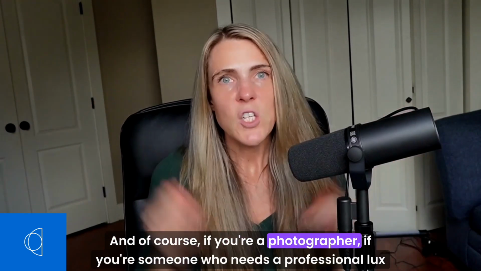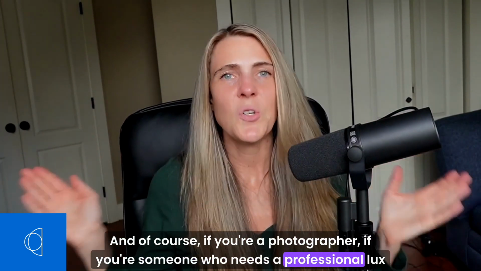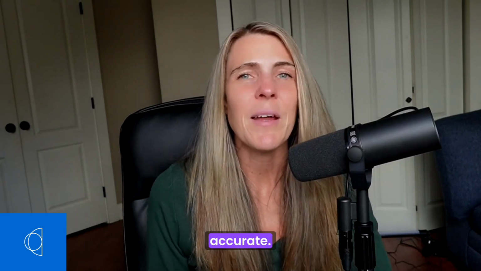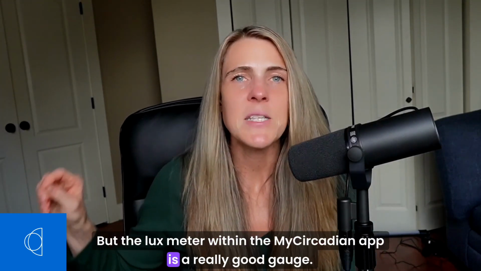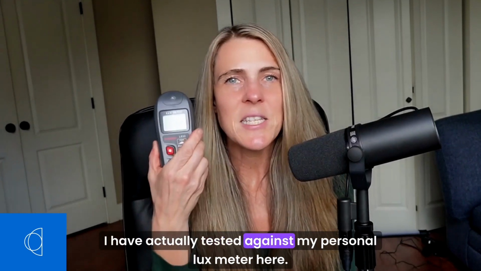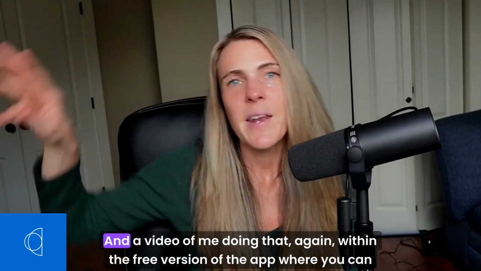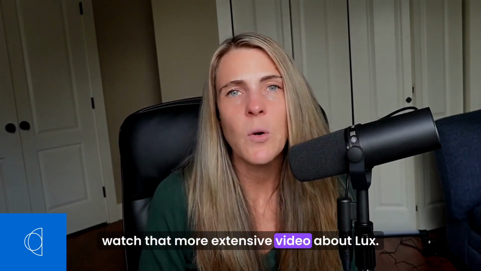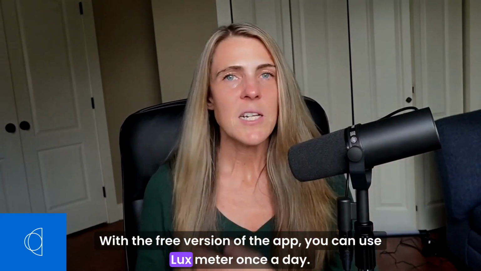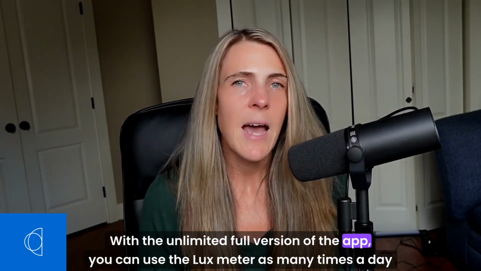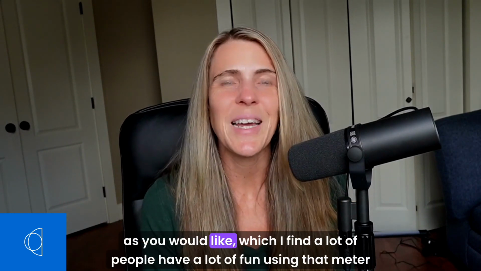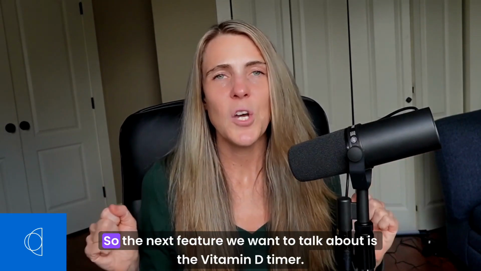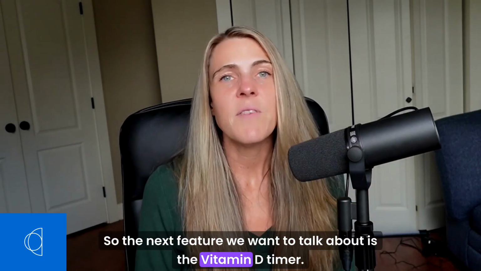And of course, if you're a photographer, if you're someone who needs a professional lux meter for that sort of accuracy, a professional lux meter will always be more accurate. But the lux meter within the My Circadian app is a really good gauge. I have actually tested against my personal lux meter here, and there's an example and a video of me doing that again within the free version of the app, where you can watch that more extensive video about lux. With the free version of the app, you can use lux meter once a day. With the unlimited full version of the app, you can use the lux meter as many times a day as you would like, which I find a lot of people have a lot of fun using that meter just to understand their light environment. So the next feature we want to talk about is the vitamin D timer.